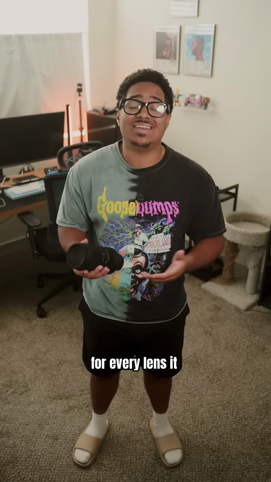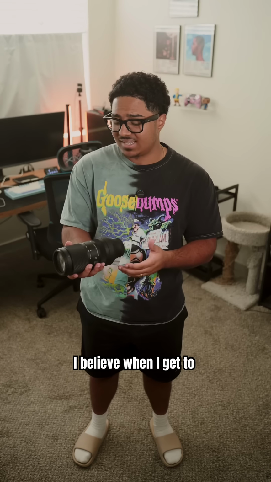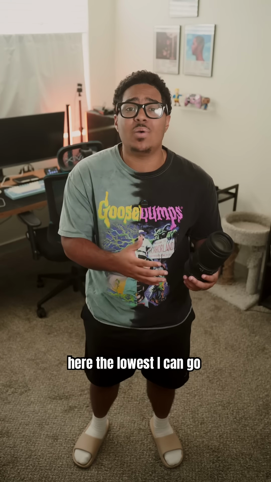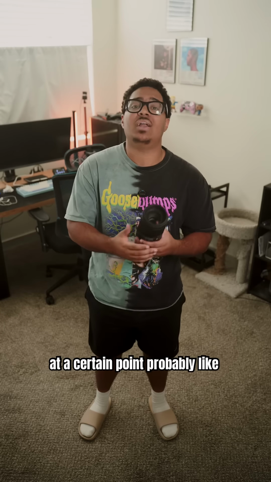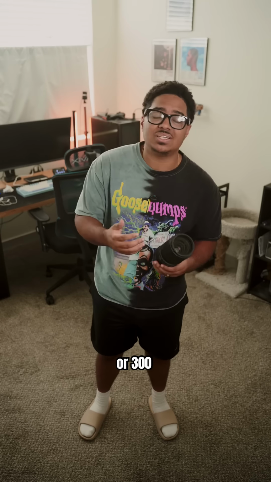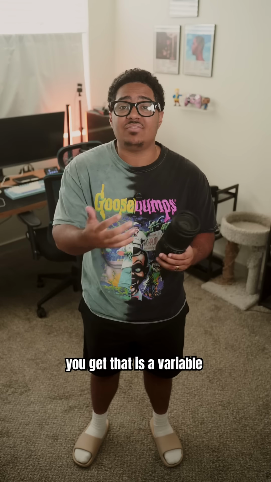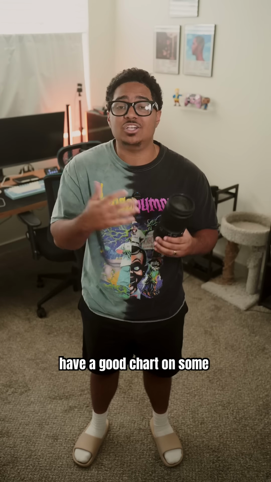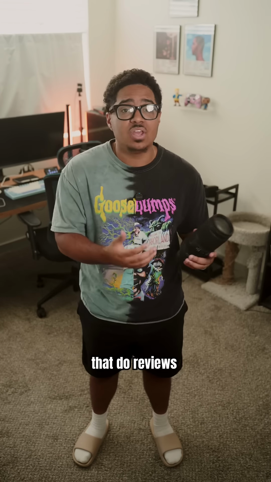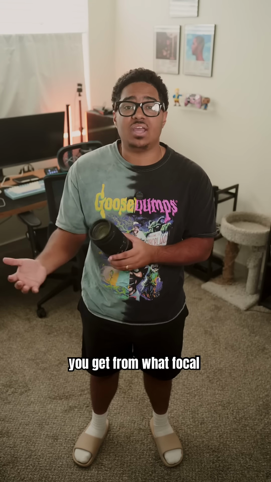And for every lens, it is a little bit different. So I believe when I get to like 200 mil here, the lowest I can go is f6. And then of course, at a certain point, probably like 250 or 300, the lowest we'll be able to go to is f6.3. Now, I will say any lens you get that is a variable aperture, you can look this up and they'll have a good chart on some websites that do reviews, and you'll be able to see exactly what aperture you get from what focal length.